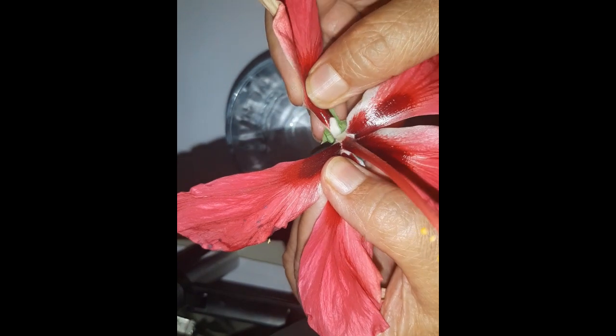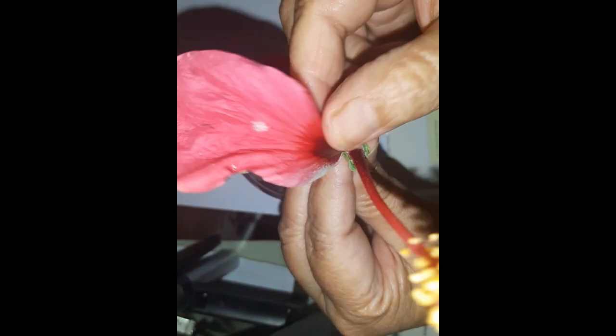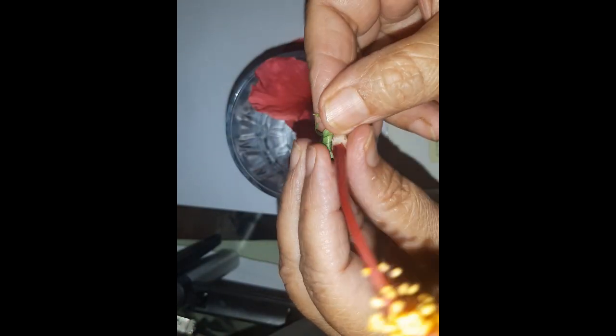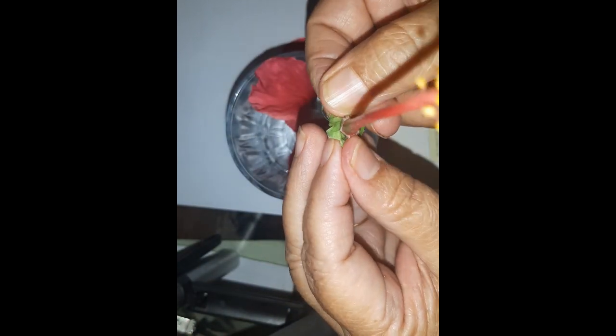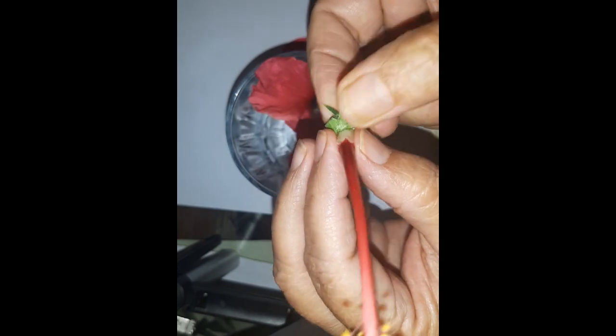Now here I am going to open up this flower, and these were the petals. You can see. Now I am removing the sepals also, so that you can see the ovary, which is clearly inside.